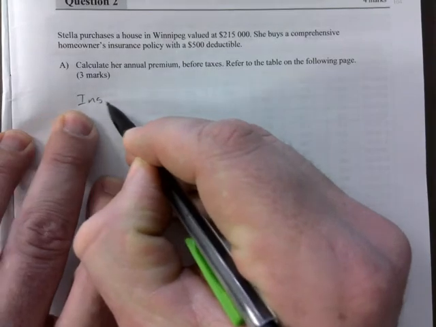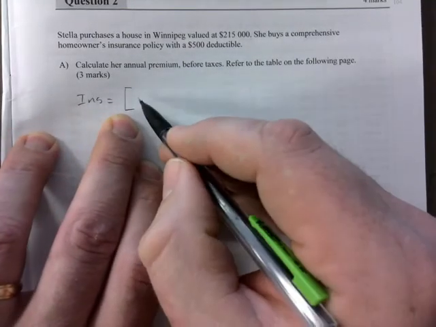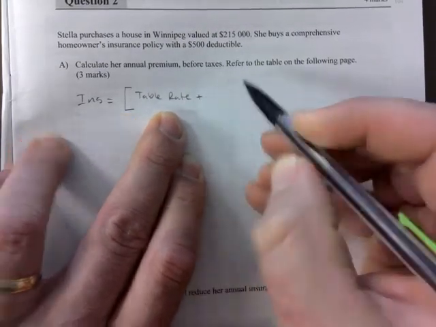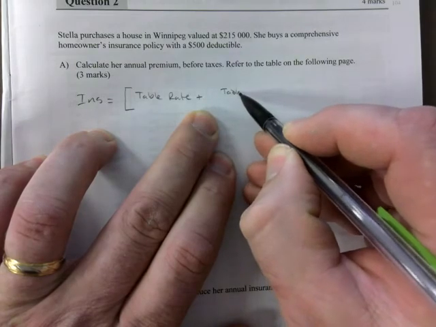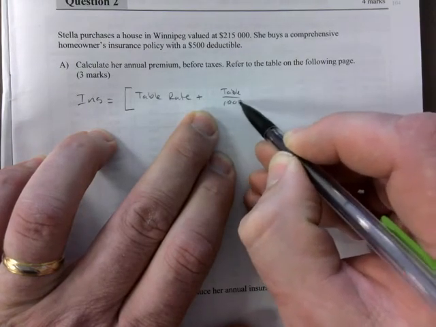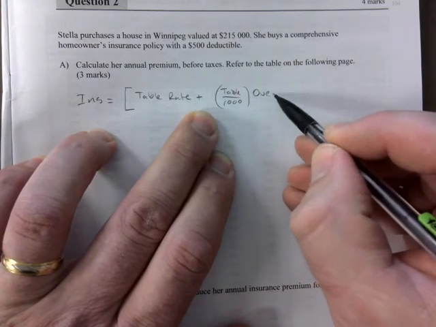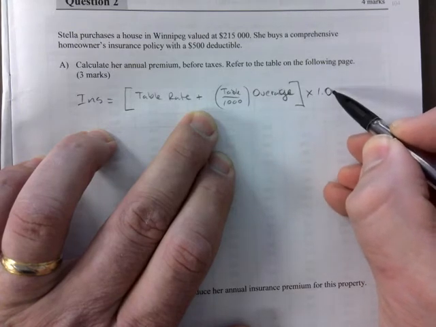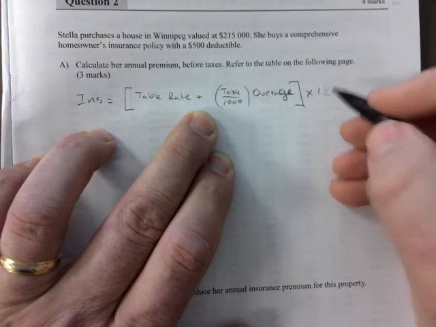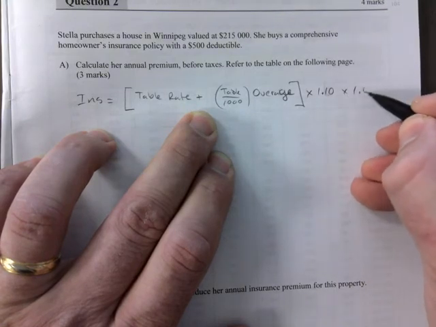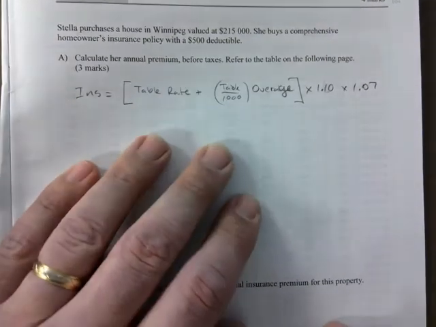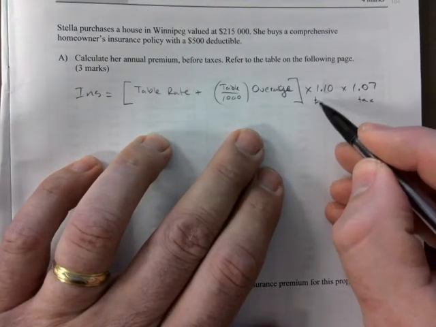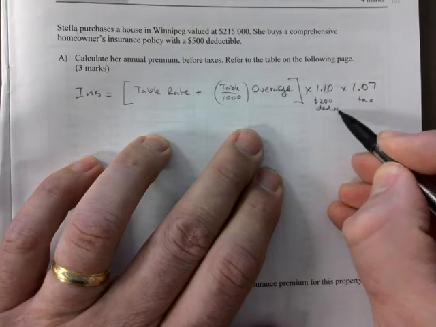Insurance. Let's write out the full formula. This would be a table rate plus table rate divided by 1,000 times overage, times 1.10, which comes first, right? Times 1.07. You need to know what every single part of this formula represents. This would be your taxes. This would give you a $200 deductible. This part right here.